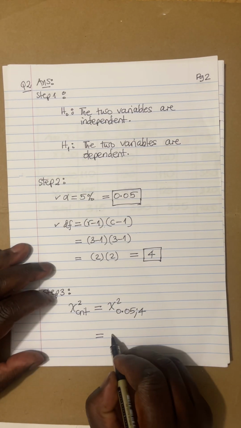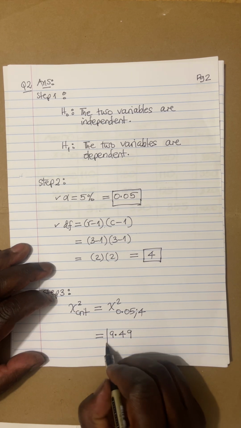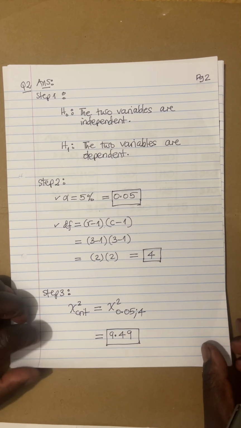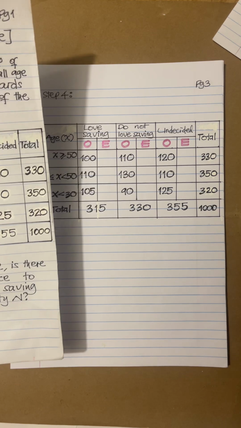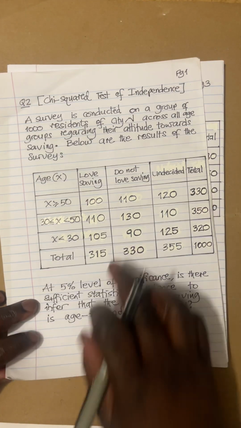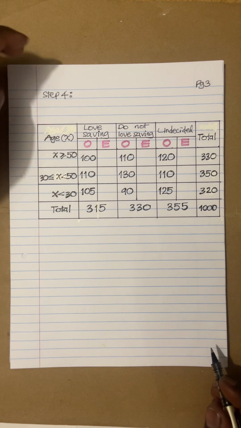Right, so that's our critical value, 9.49. Next we move to step number 4. In step number 4, I actually drew the table just to help us with time. We redraw this table here and then include what we call space for expected frequencies.